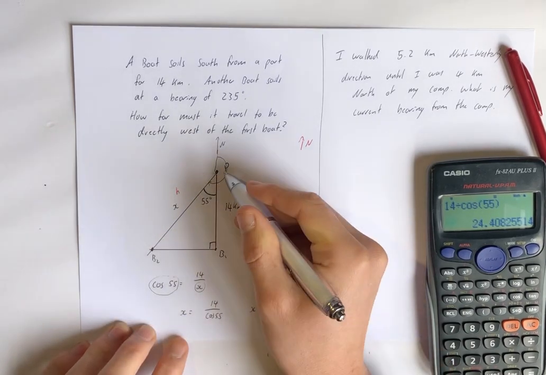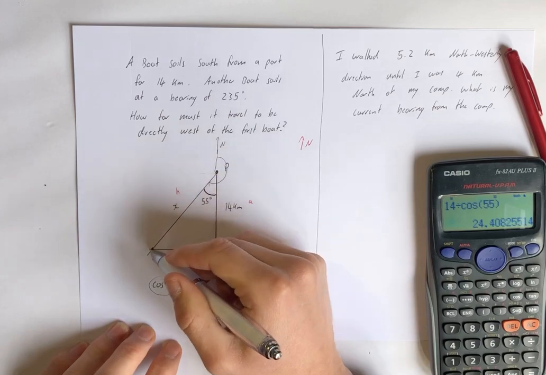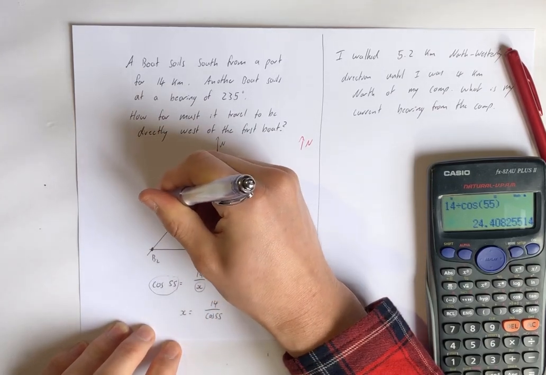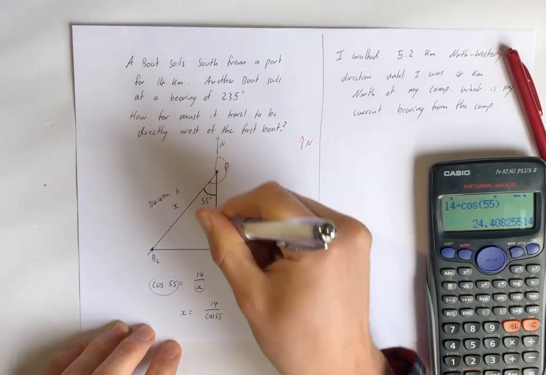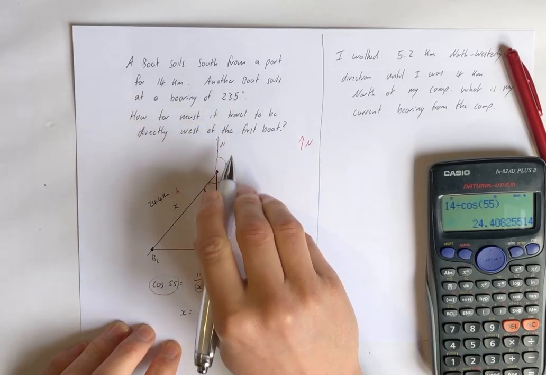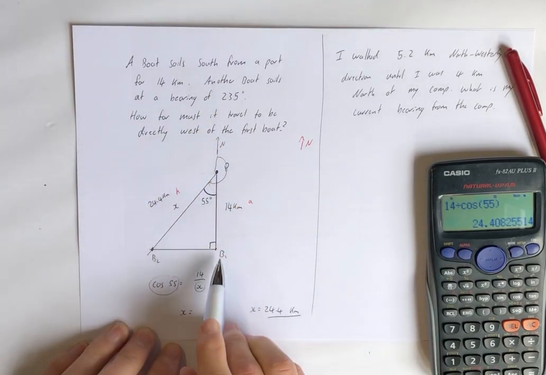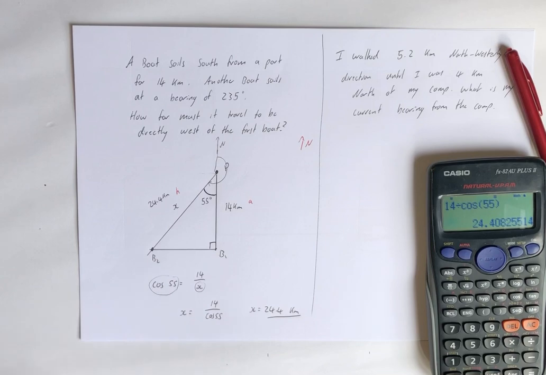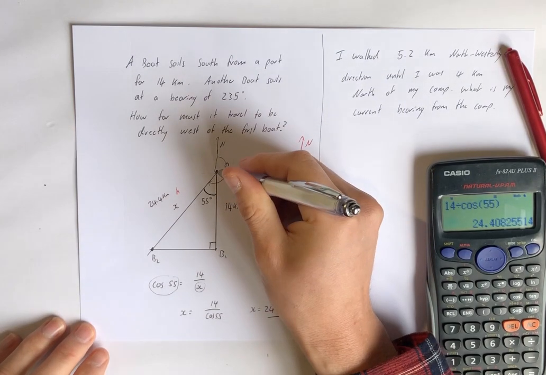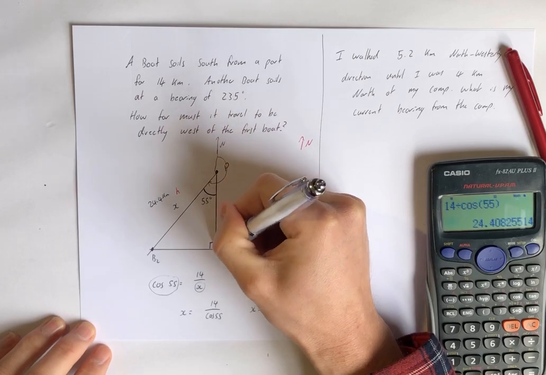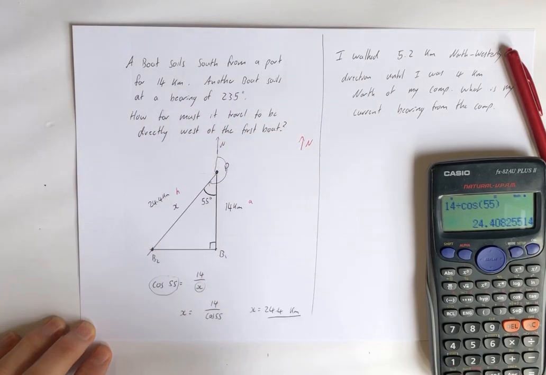kilometers. So that boat had to travel 24.4 kilometers at a bearing of 235, so that it was directly west of that first boat. So what did we do? We just drew up the direction of that first boat. It just went directly south from the port.